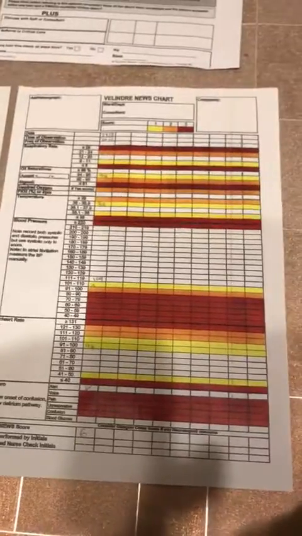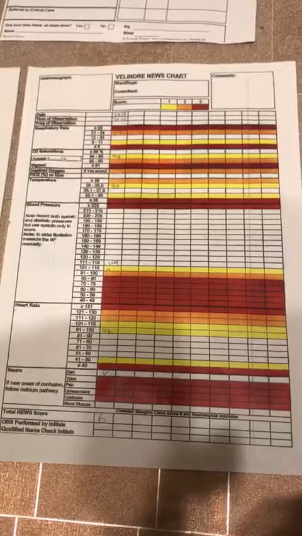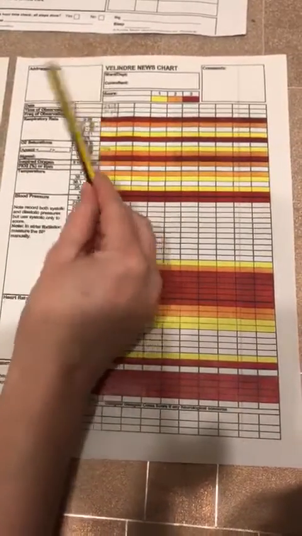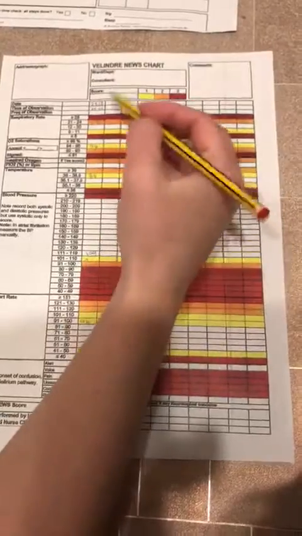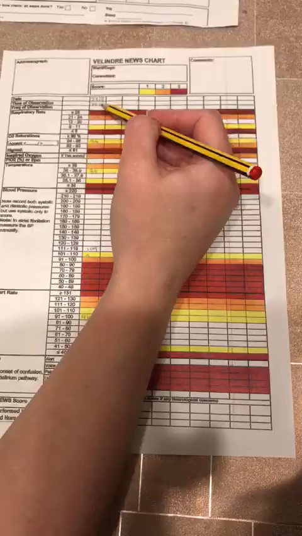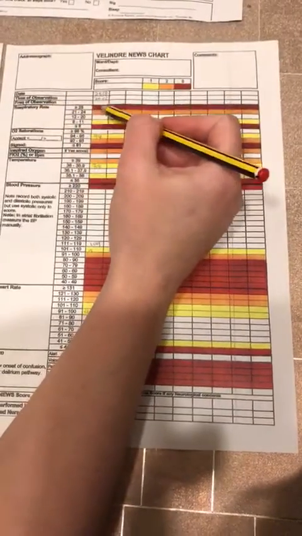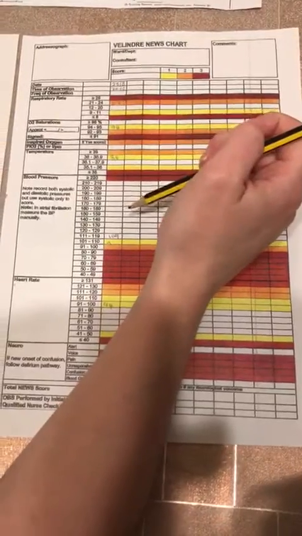This is the NEWS chart that we are using at Velindre. When starting observations, add all patient information: addressograph, ward, consultant, adding the date and the time of the observation. The frequency of observations will be determined by the first set of observations taken.